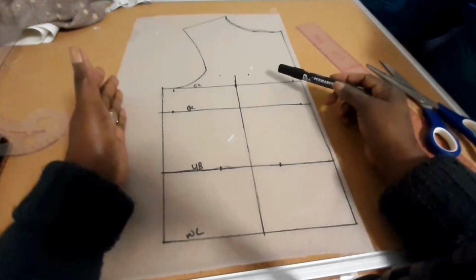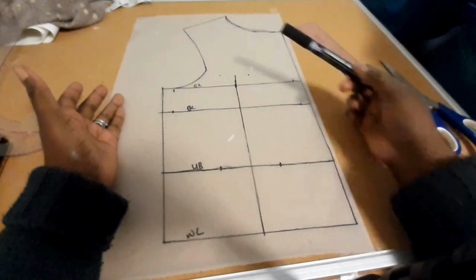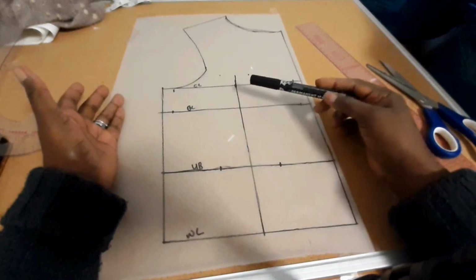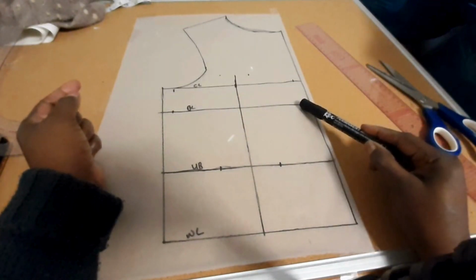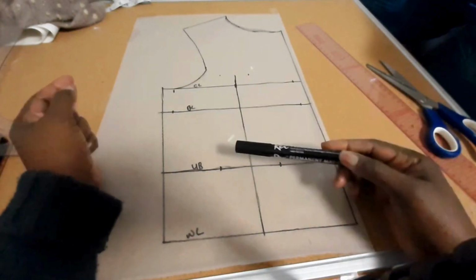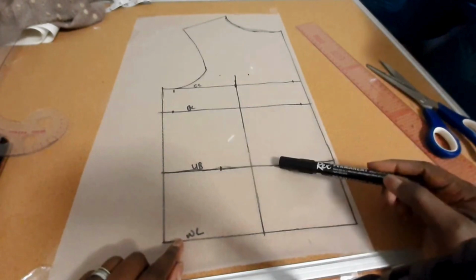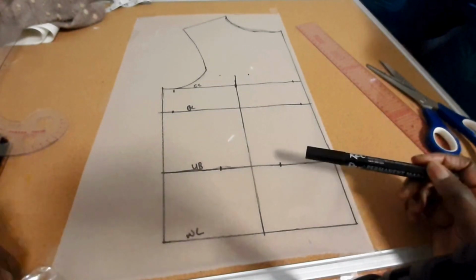So I've done all the markings. I repeat, mark 1 inch on each side of where you extended the bust span line. Mark 4 inches on both sides of the bust line, 4 inches on both sides of the chest line, and of course 1.5 inches on both sides of the under bust line.